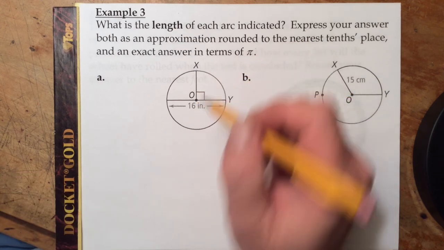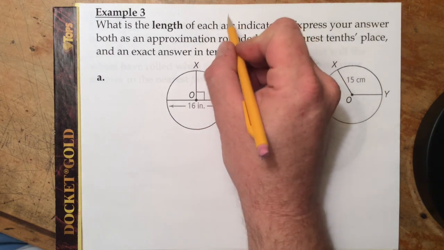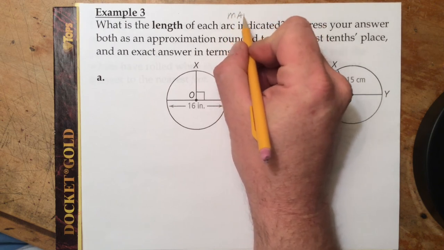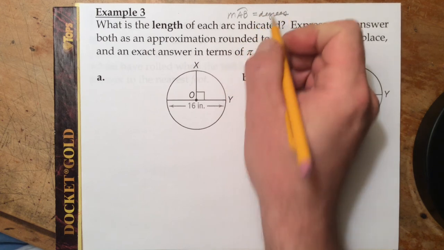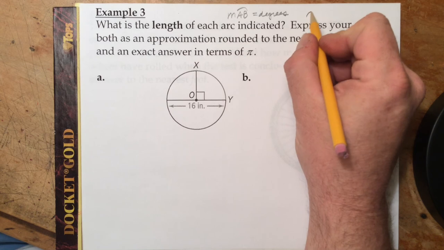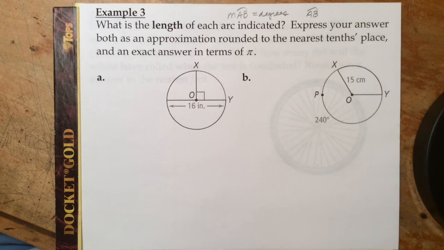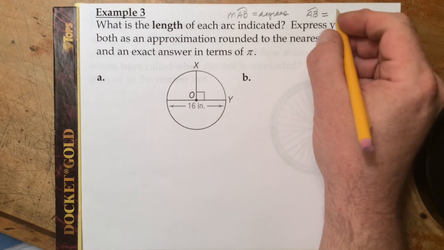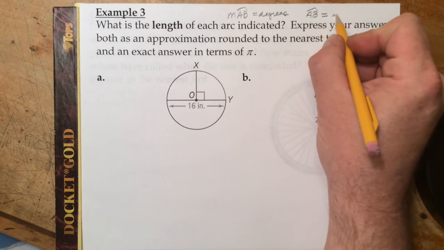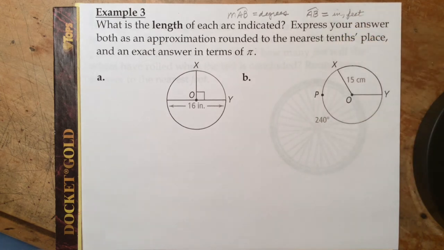You must know the difference between the measure of an arc and the length of an arc. Remember, the measure of an arc, we use this lowercase m, and we find the measure in degrees. When it comes to the length of an arc, the length of an arc is symbol like this. Arc AB equals, and the length will be in some sort of units that are linear, like inches or feet. You also find the length of arcs in a different way.